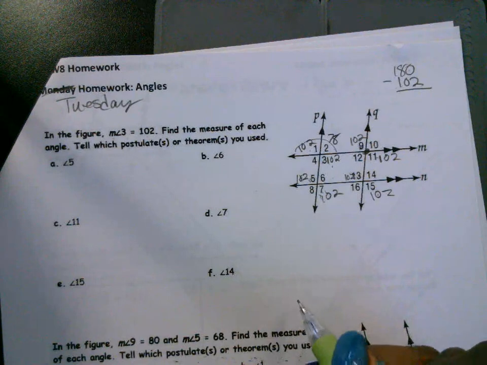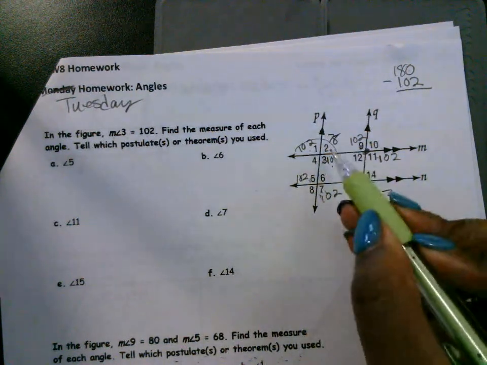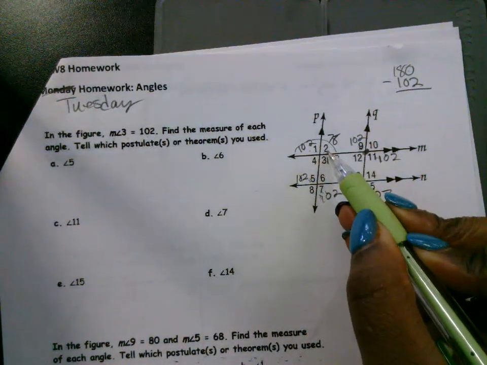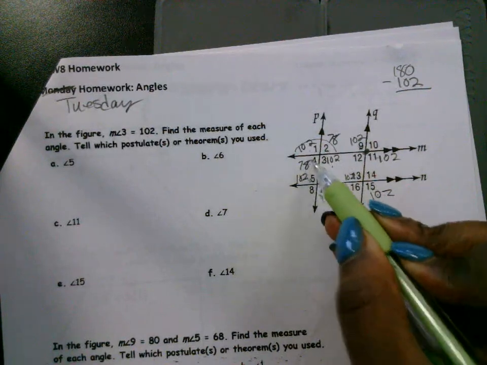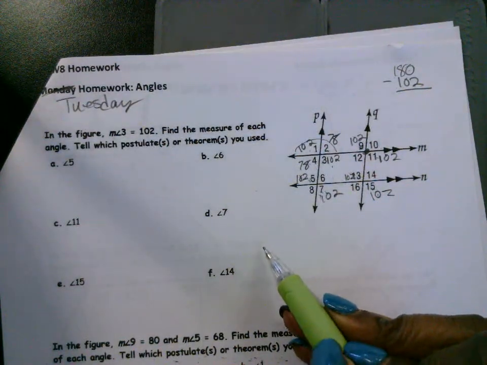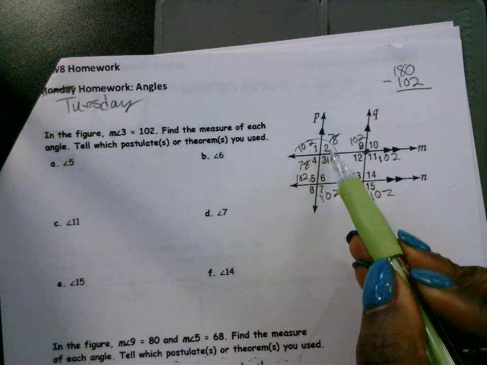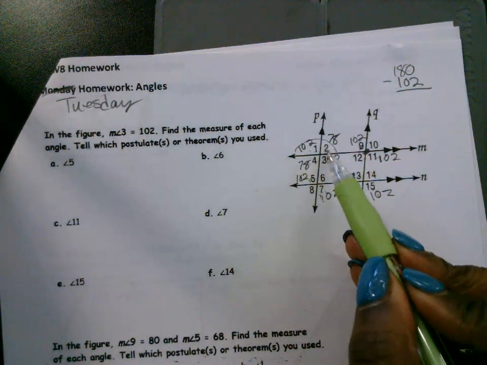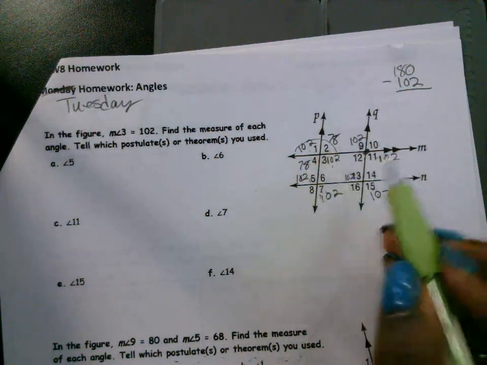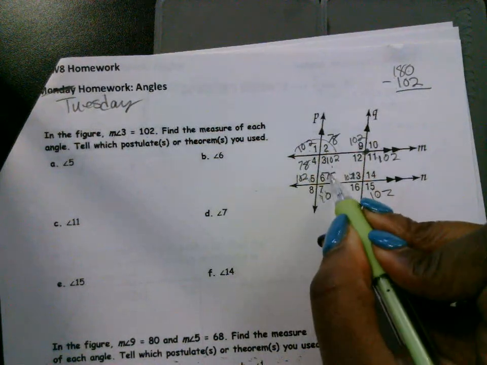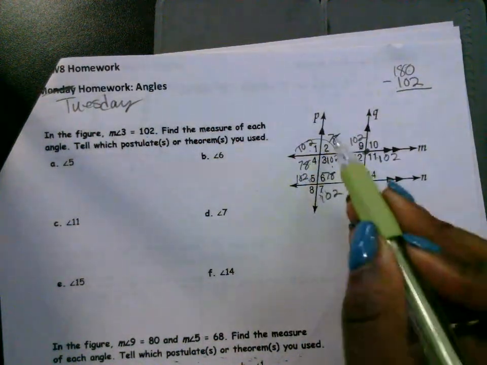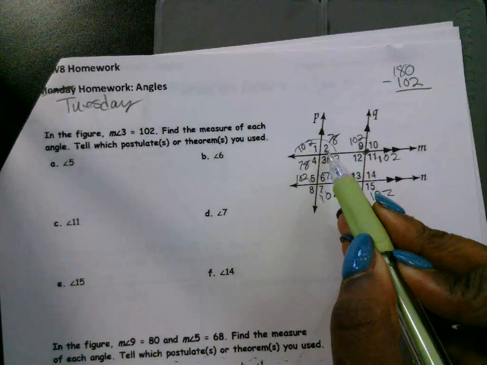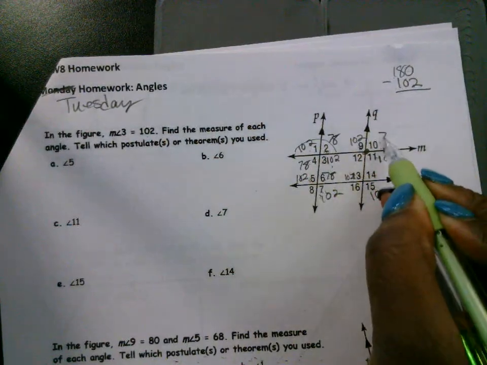What else is 78? What's vertical of 2? 4 is. Very good. What is in the same location? What corresponds with 2? 6 corresponds with 2, so that's 78. What else corresponds with 2? 10 does, so that makes this 78.